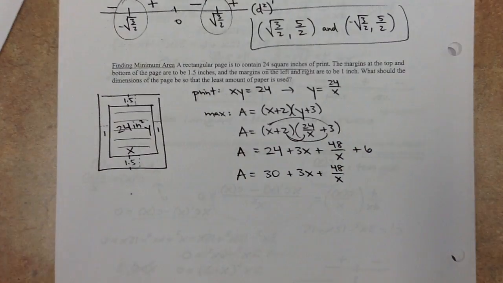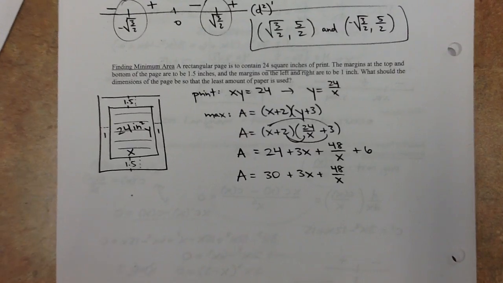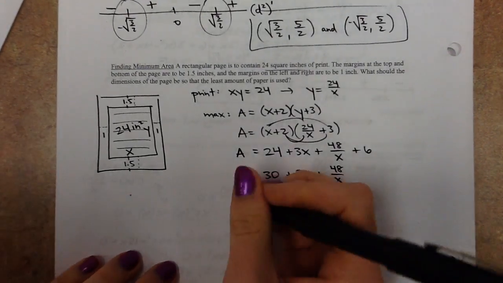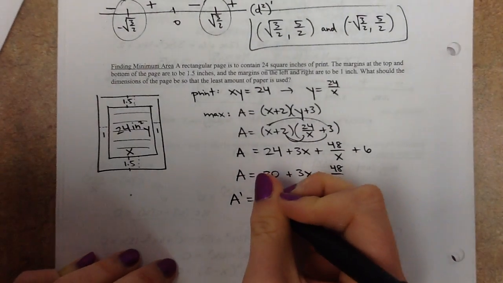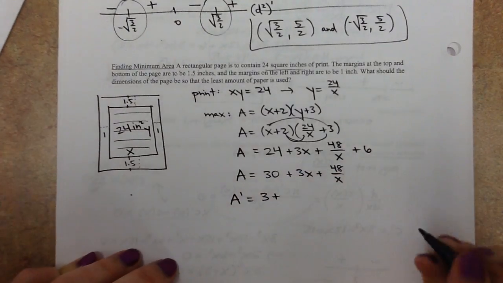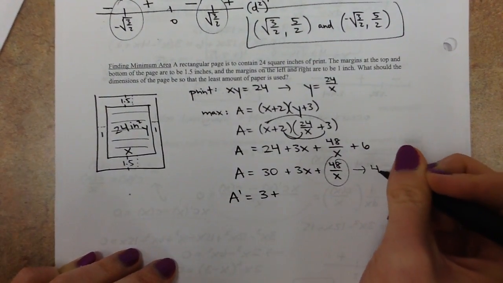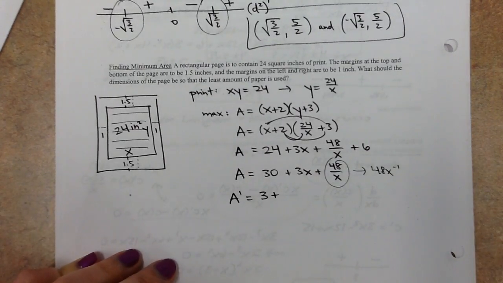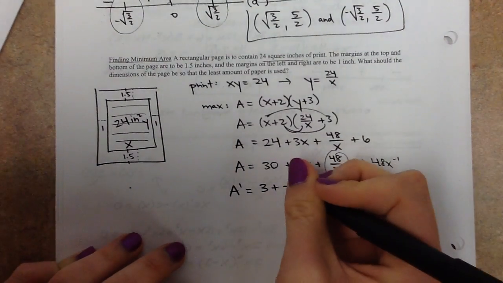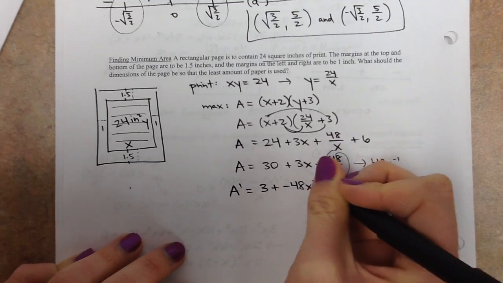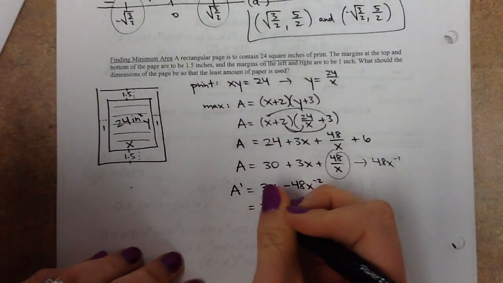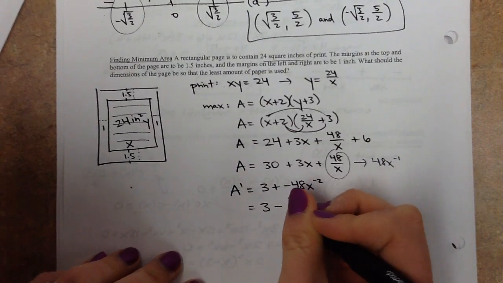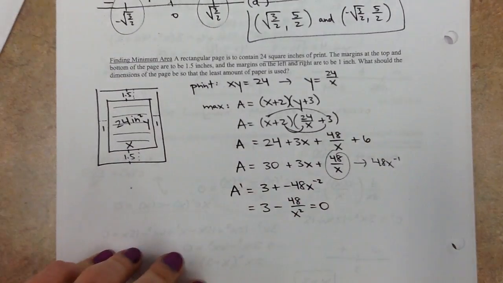Okay, so that's our area function. It's all in terms of x. We got rid of our second variable. And so if we're trying to minimize the page, we want to take the derivative first. So A prime. Derivative of 30 is just 0. Derivative of 3x is 3. And then this, remember, is technically 48x to the negative first, so keep that in mind when we're doing our rules. So this will be a negative 48x to the negative second when we take the derivative. All right, so this becomes 3 minus 48 over x squared. And I can set that equal to 0.